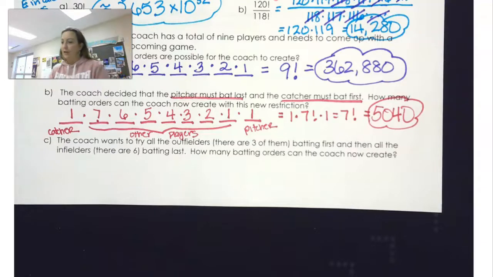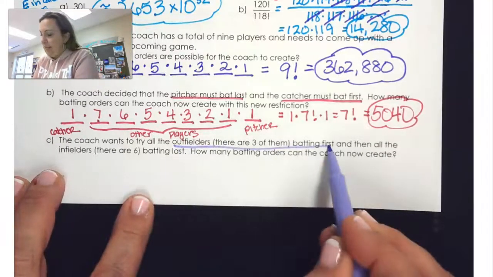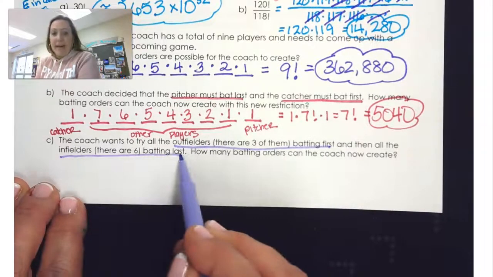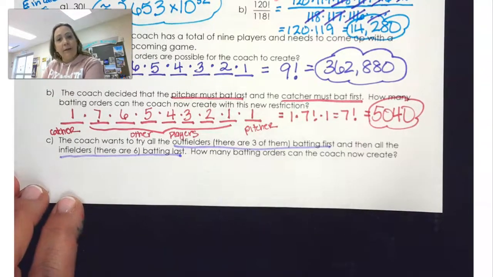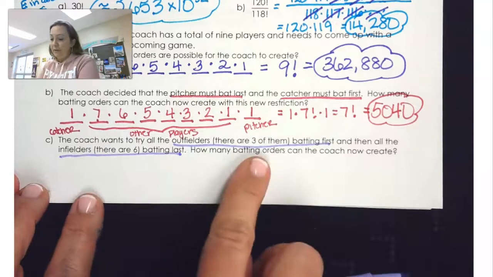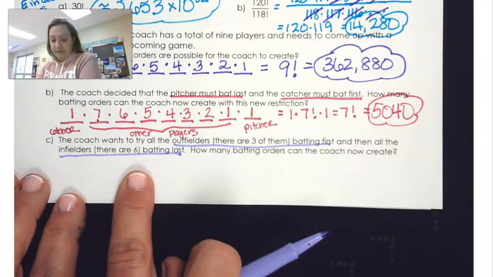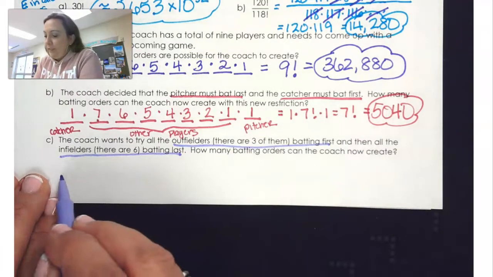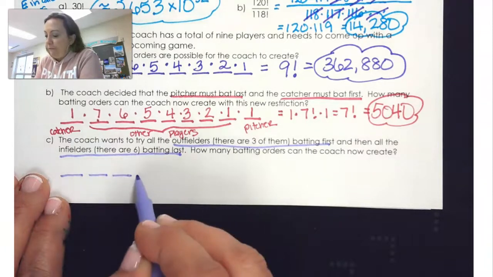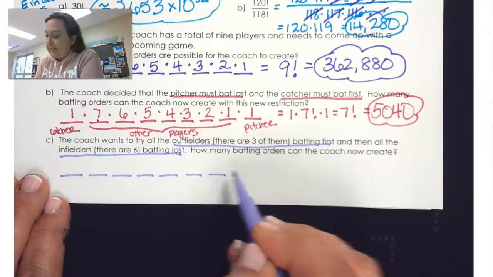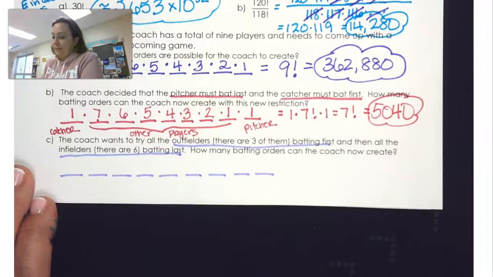This coach wants to try all of the outfielders batting first and all the infielders batting last. In case we don't know anything about baseball, I'm telling you, there are 3 outfielders and 6 infielders. So we still have 1, 2, 3, 4, 5, 6, 7, 8, 9 positions.